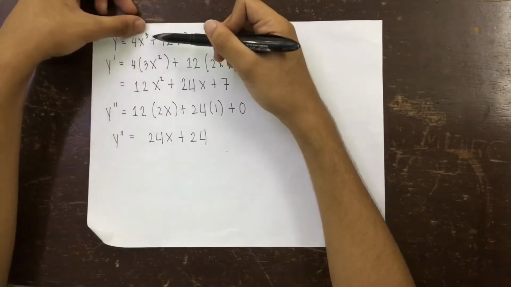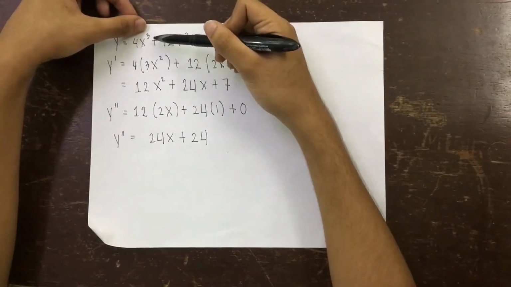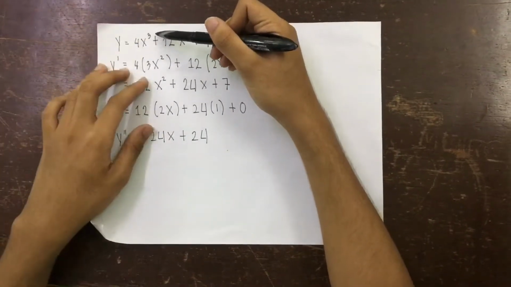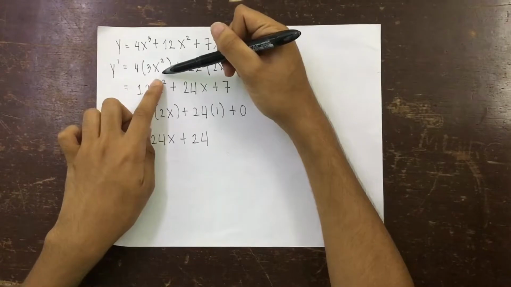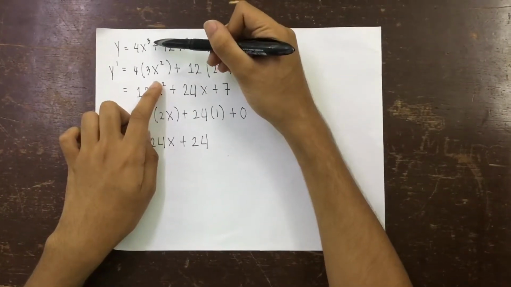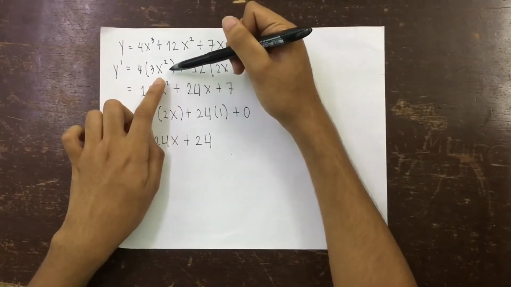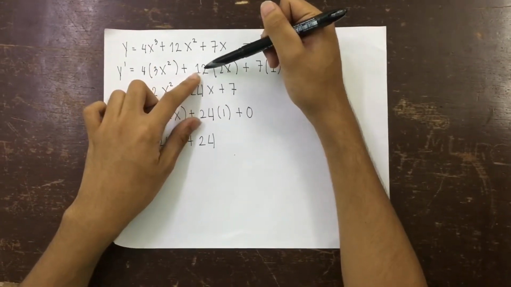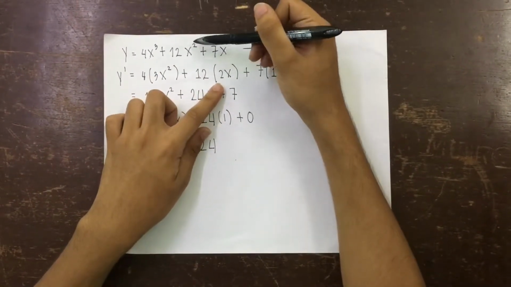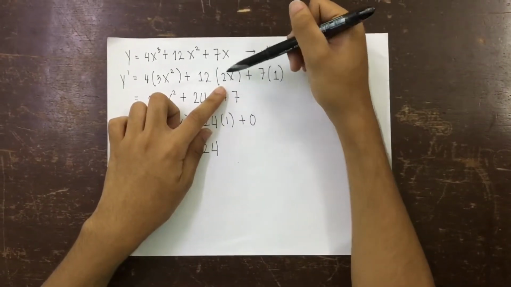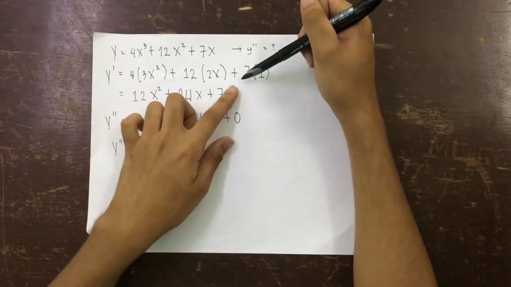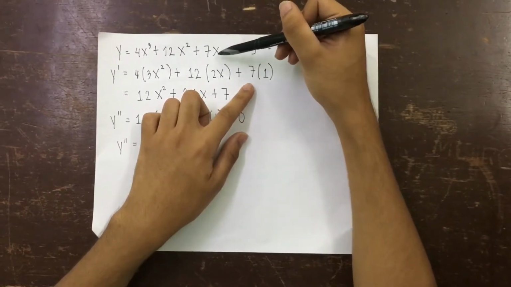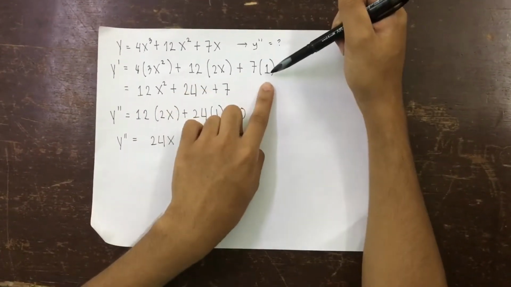So let the exponent be n, so we're gonna move it beside x, and then n minus 1. So move it here, so it will be 3x, and then n minus 1, 3 minus 1 will be 2, so 3x squared. Plus, so constant multiple, copy, and then power rule. 2, and then 2 minus 1, 2x. Plus 7, copy, and then move 1, 1 minus 1, 0, so 1.